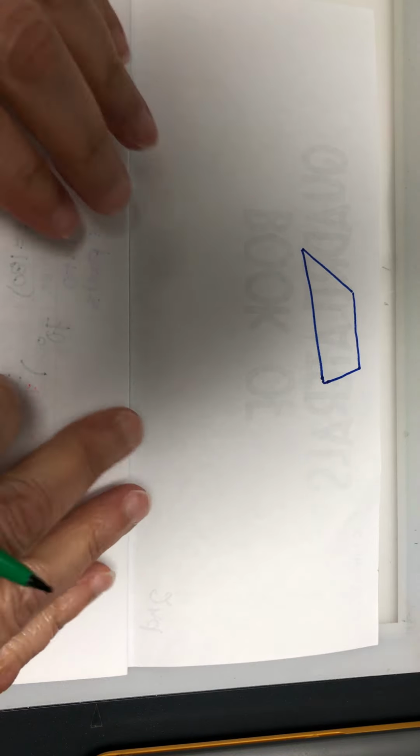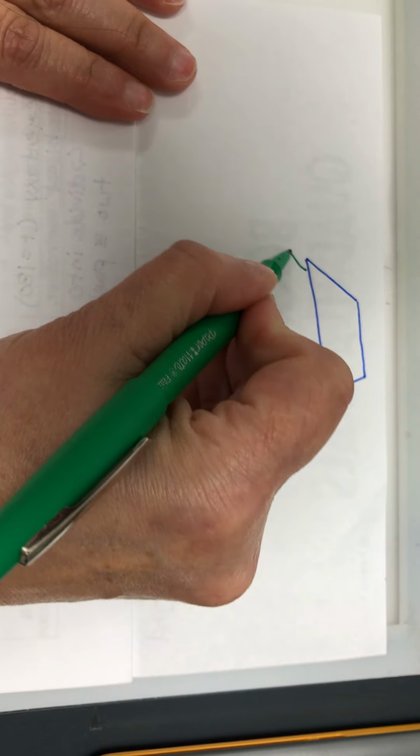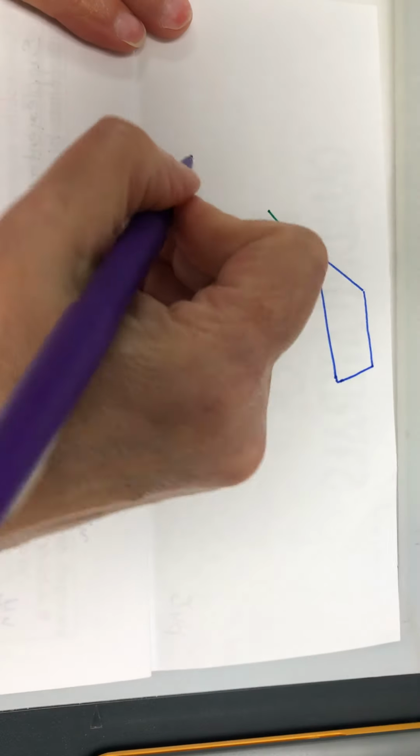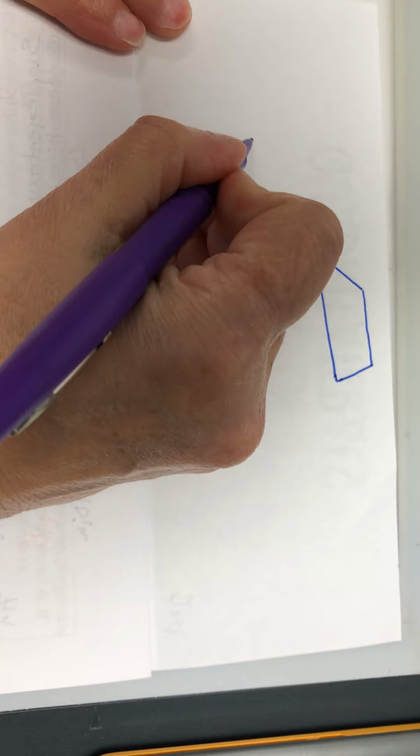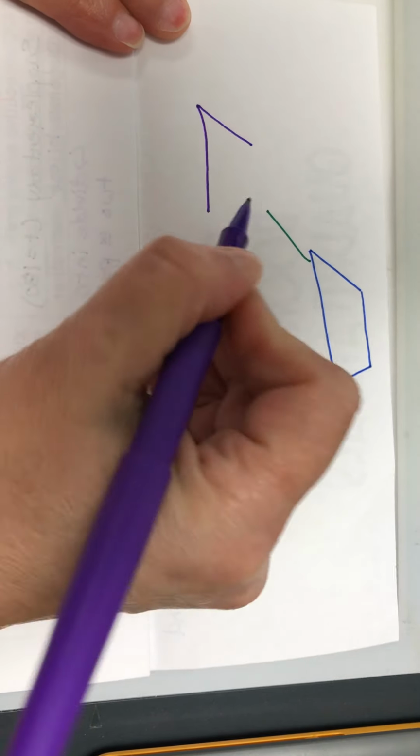And then we have been looking at the branch of parallelograms. Shouldn't have used that color. I want my parallelogram and my branch to be a different color. So parallelograms, it is a quadrilateral, so it has 4 sides.